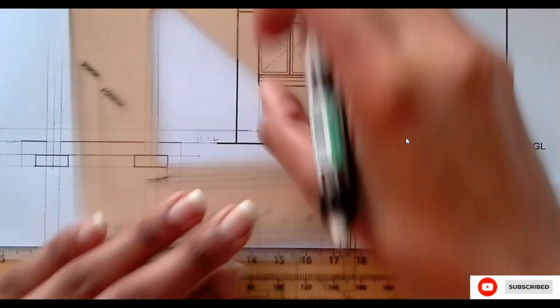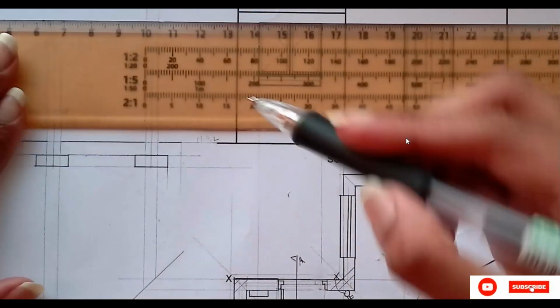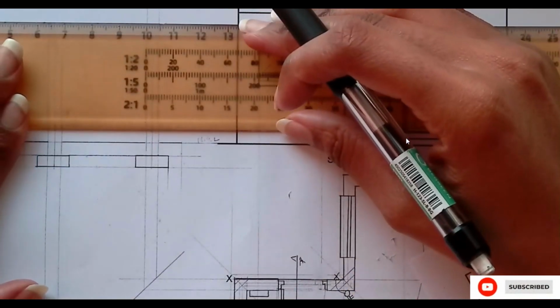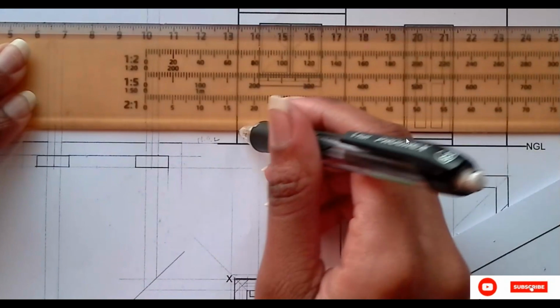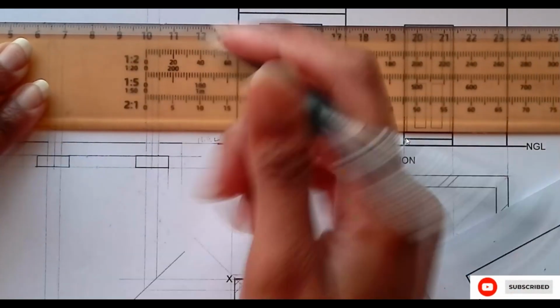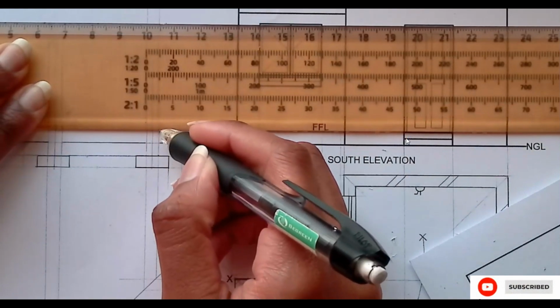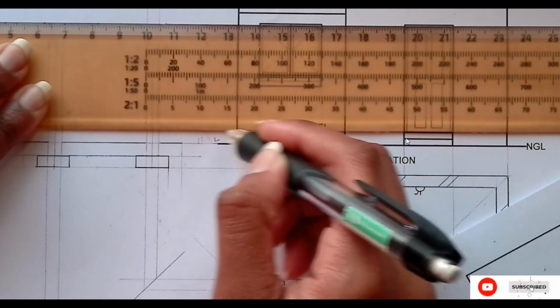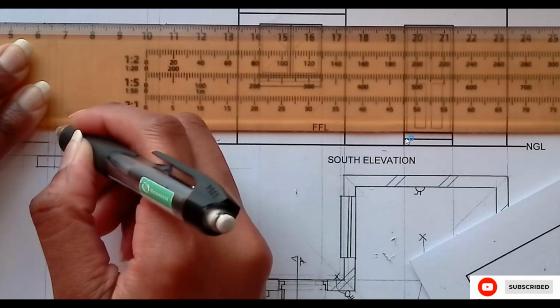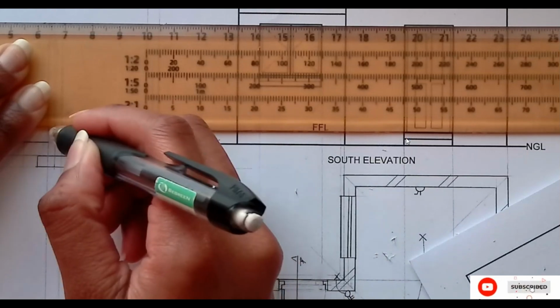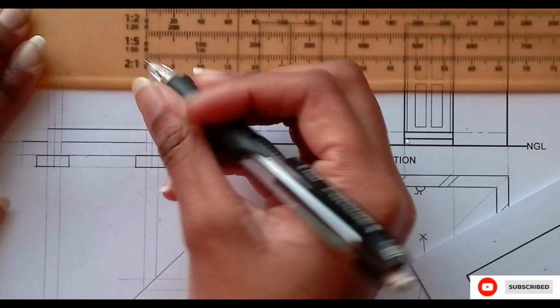Half of my wall is there. And then my finished floor level is in line with this line there. And I will outline it up until that other side.